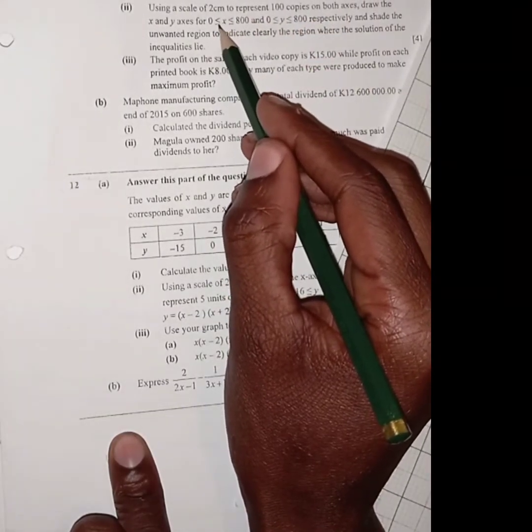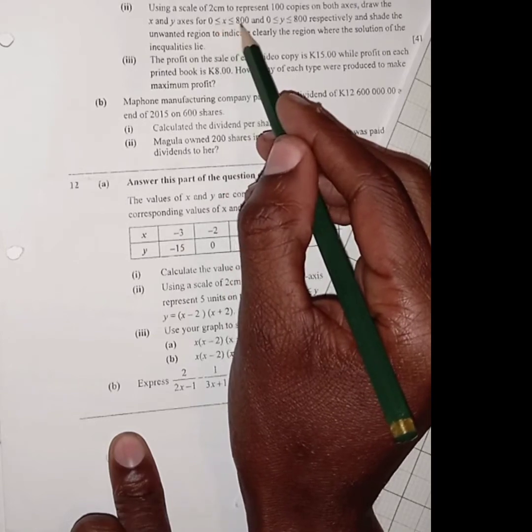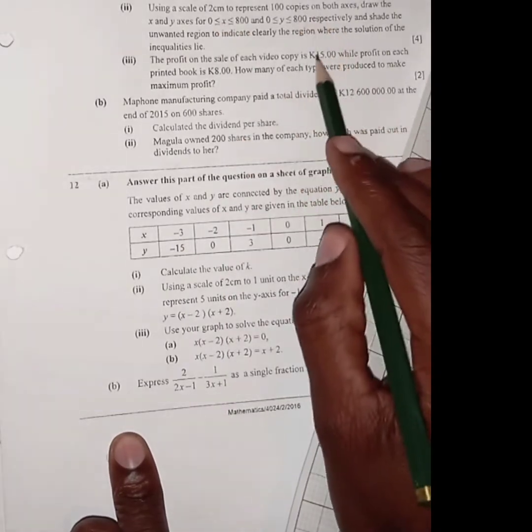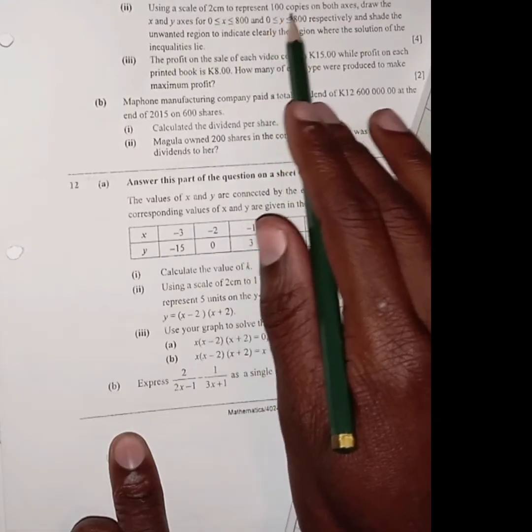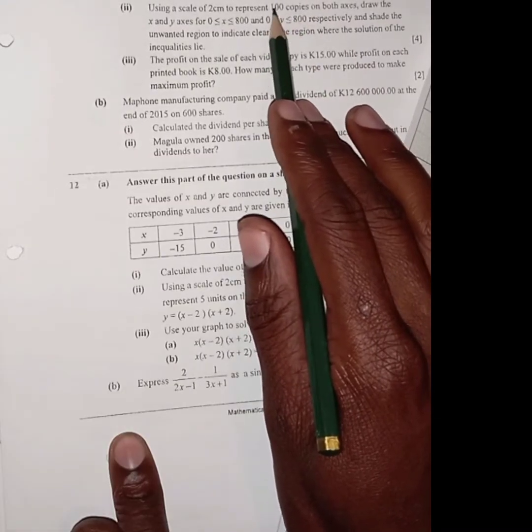Now 2 centimeters to represent 100 copies on both axes, but here I've been given the limit. They are saying it must be 0 to 800 on the x-axis. So every 2 centimeters is 100. It will be 100, 200 on the x-axis.